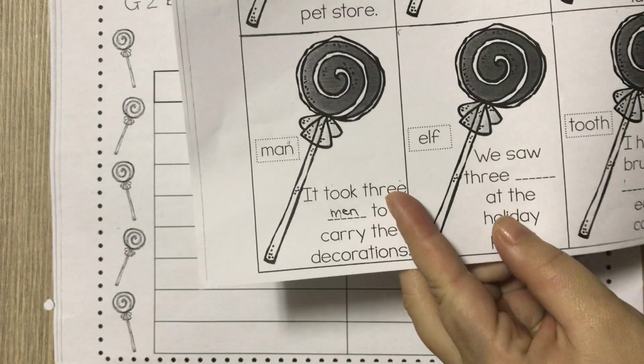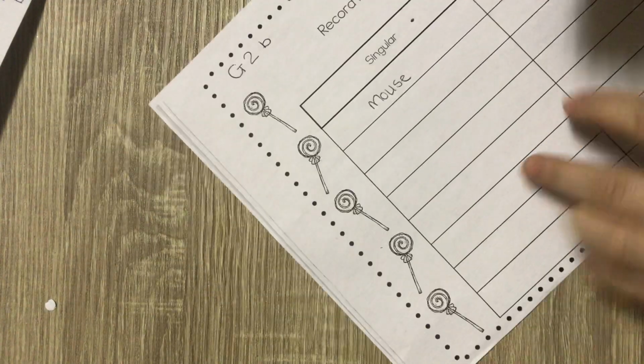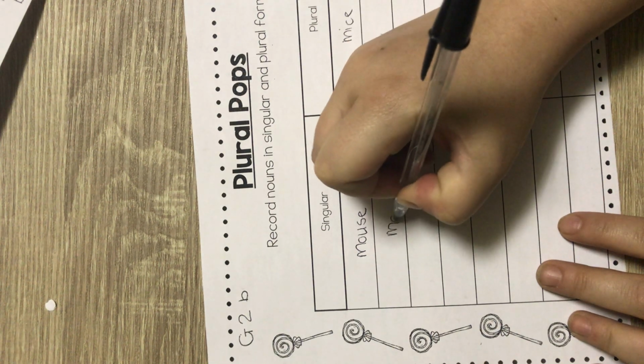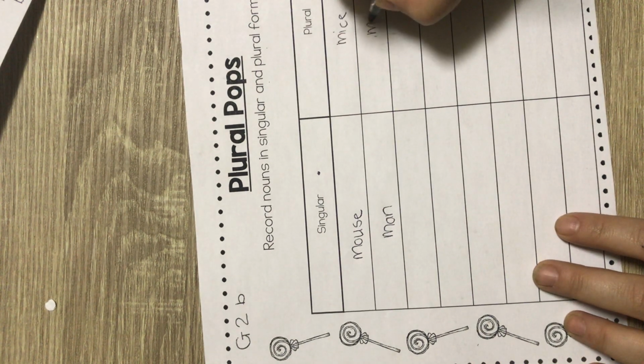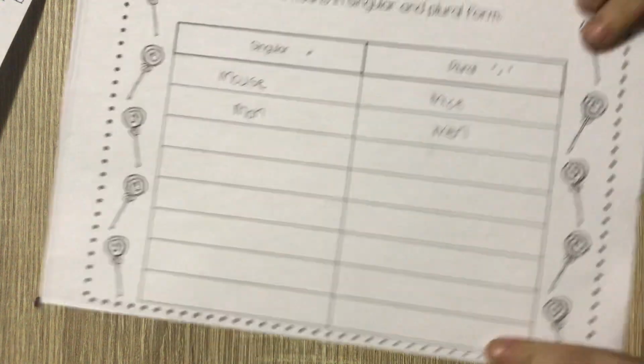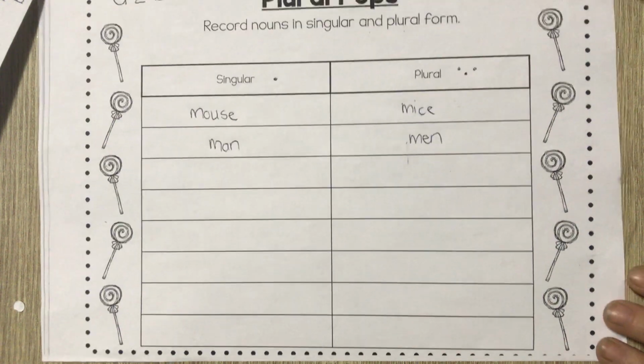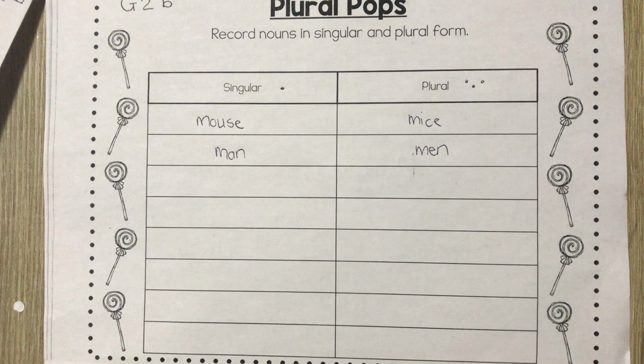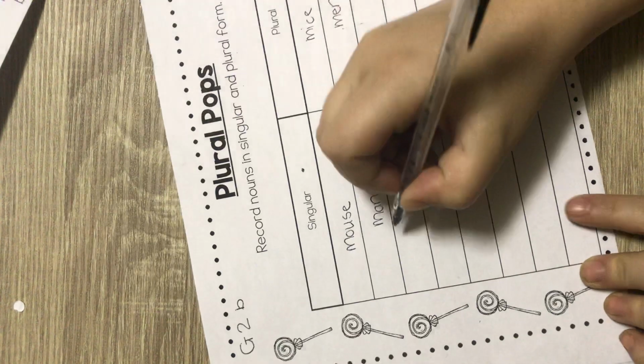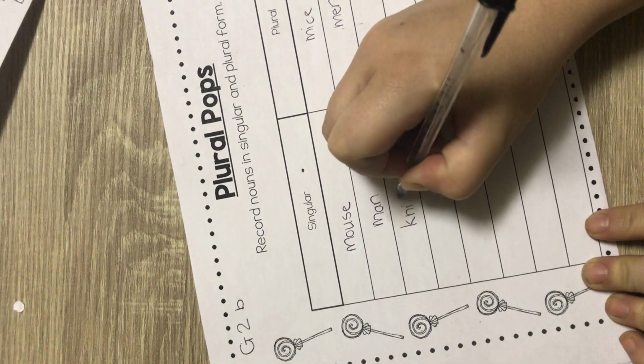Then again, in the singular column we write the word man, because that means there was one man, but there were many men. Good. The next one was knife, and then you guys wrote the plural, so write down the word knife, and then you write the plural.